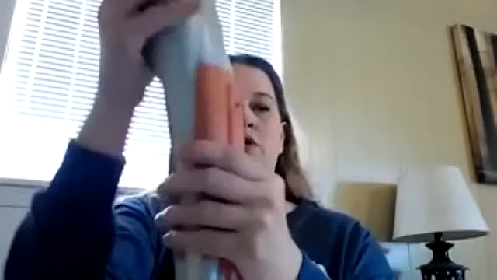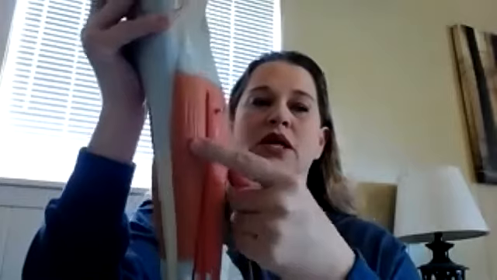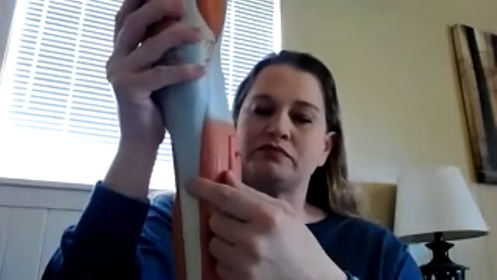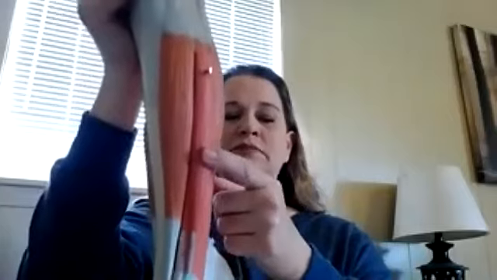Okay, so now we're going to look at the superficial muscles on the front of the leg. This is our tibia. Remember, that's the big bone at the bottom of the leg that holds all the weight of the leg. The muscle right beside the tibia is our tibialis anterior. Tibialis because it's sitting on the tibia, and anterior because it's on the anterior side of the leg, the front side of the leg.